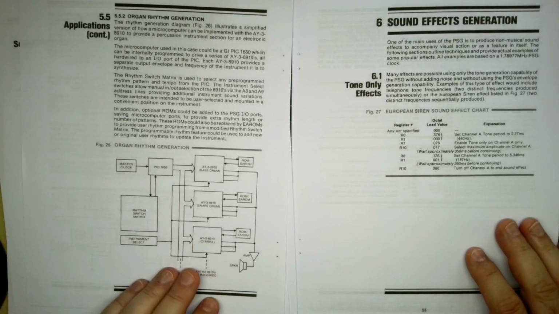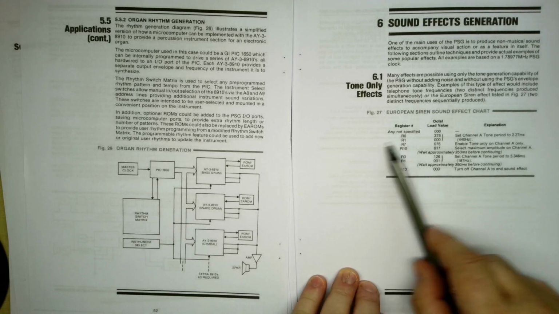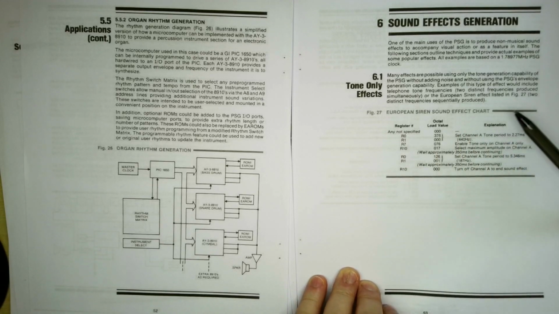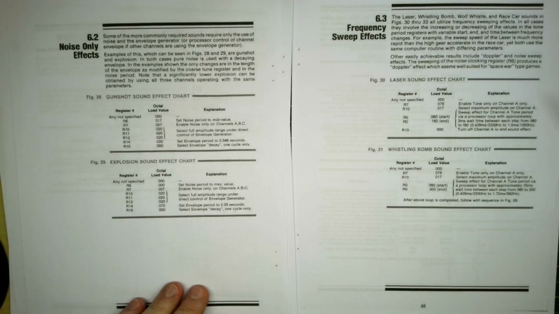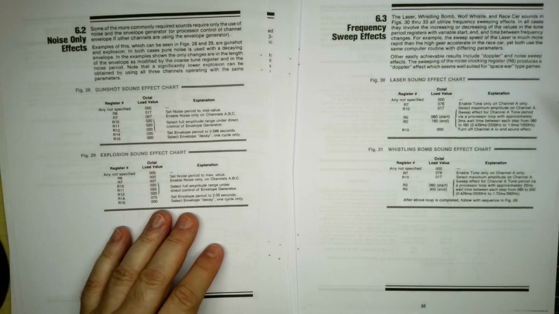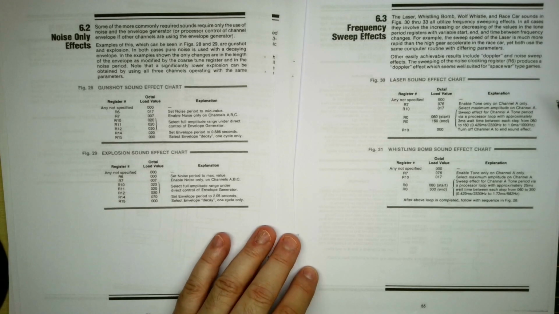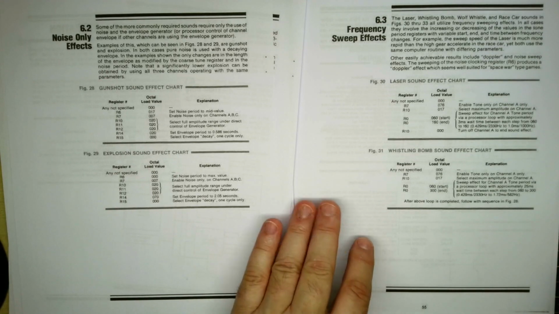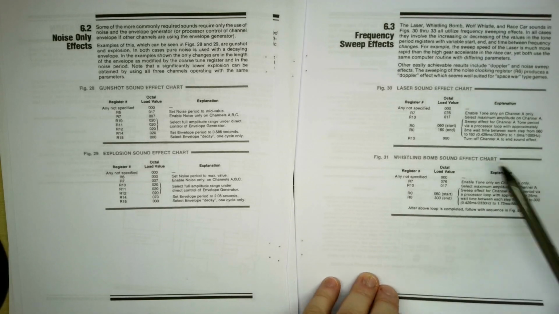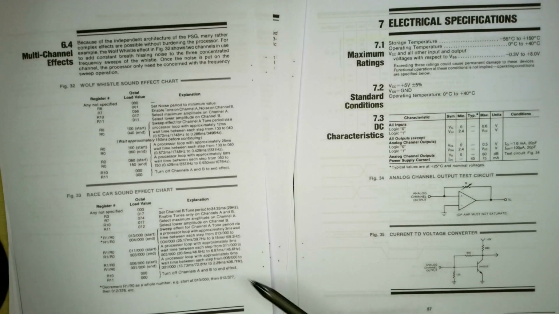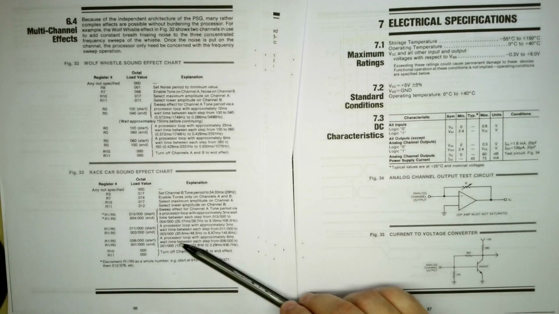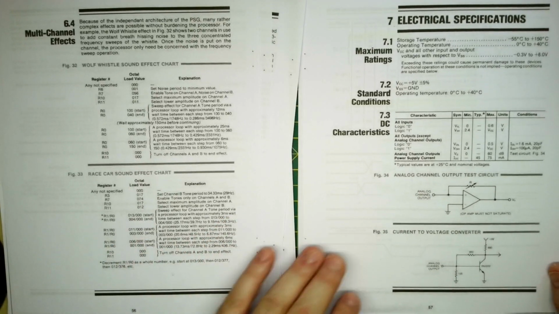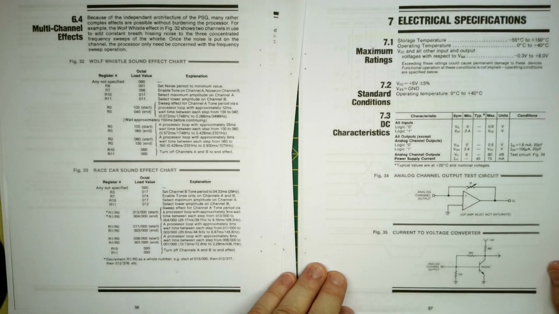And then on the sound effects generation, there are some example configurations here. So this is like a siren sound effect, gunshot, explosion. Those may very well be useful for the Lunar Lander game, certainly explosion, and some form of engine sound we'll need for the thrust, laser, whistling bomb, and race car sound effects. So hopefully with those examples, which we can use in testing, we should be able to find something which will suit some of the games.